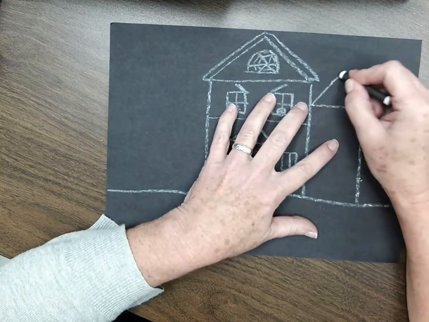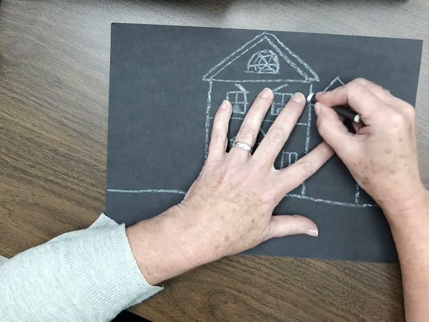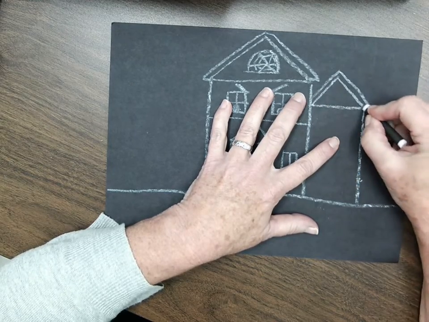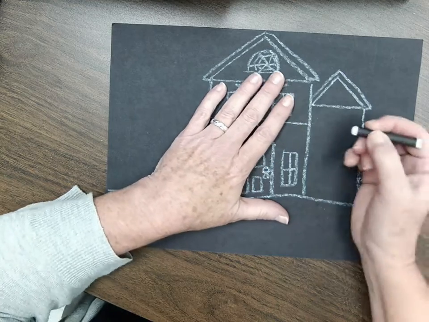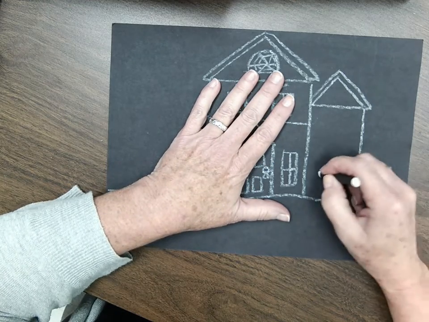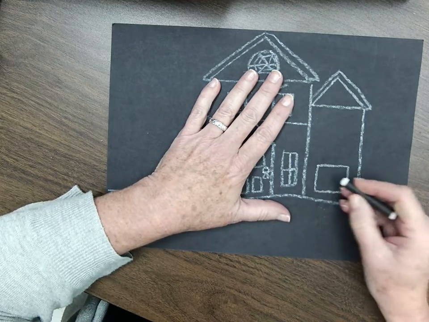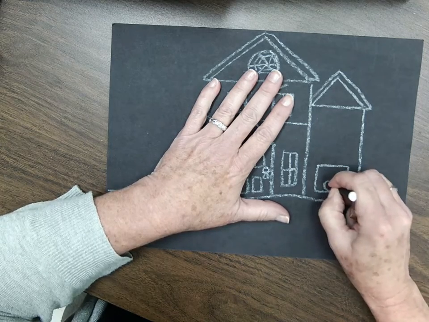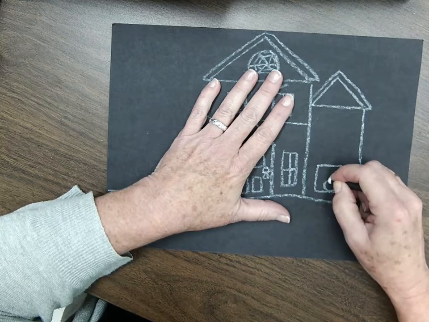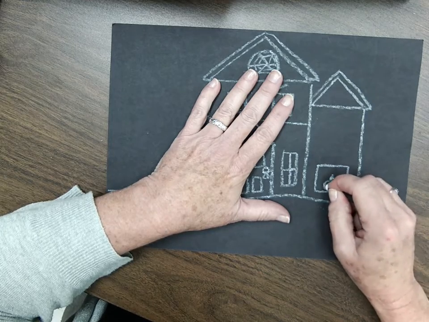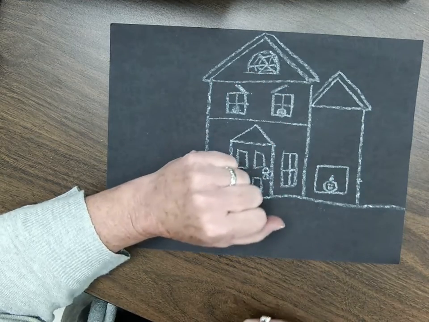I can put a roof on it. Do a double line for fanciness. And you can add whatever you want to this. You can add a second door. You can add a big window. I think I'm going to add a window and put a little pumpkin in the window looking out. A little pumpkin. There we go. Just kind of hanging out there.